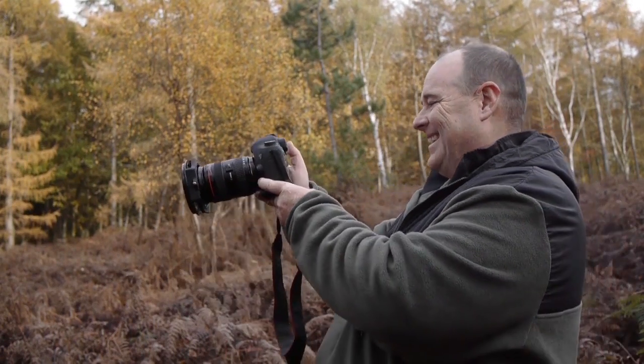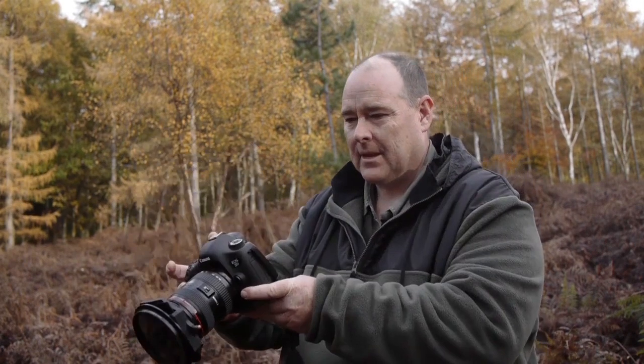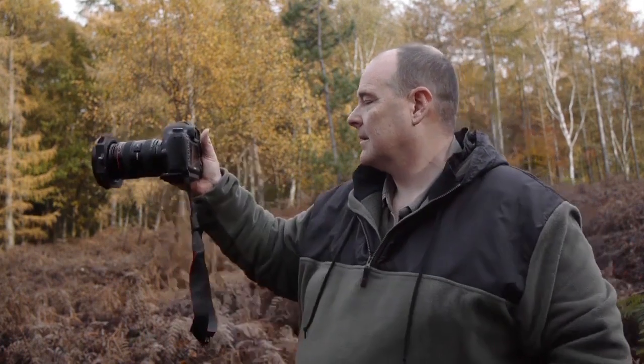It's pretty big, yeah. And actually, it's these blues and purples in the bracken that are really making this, I think. They're really completing the picture.